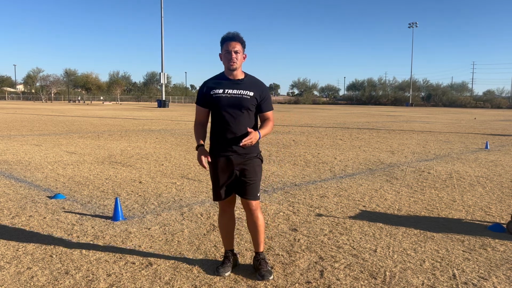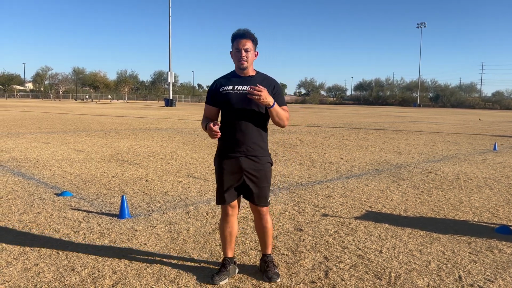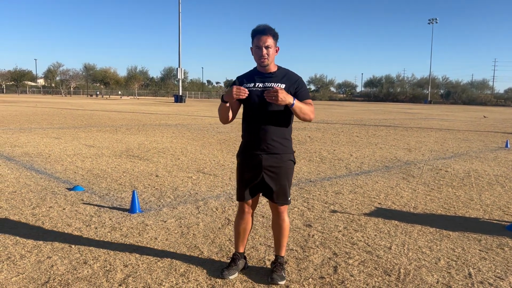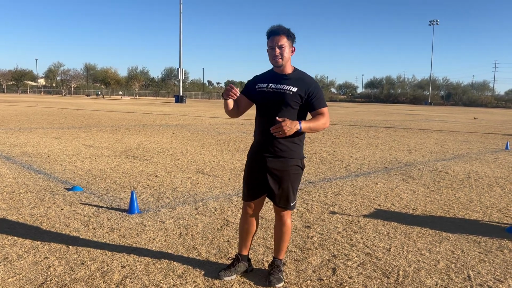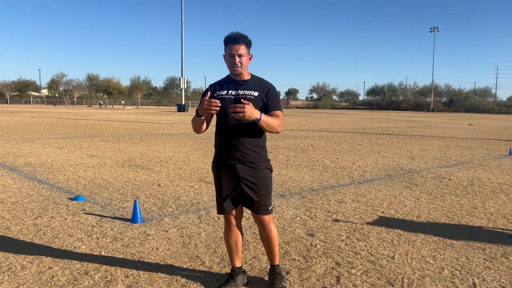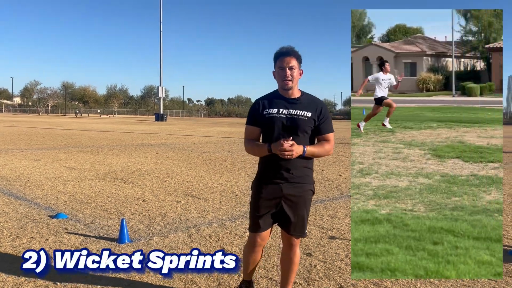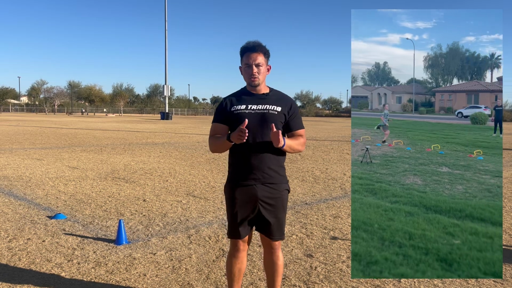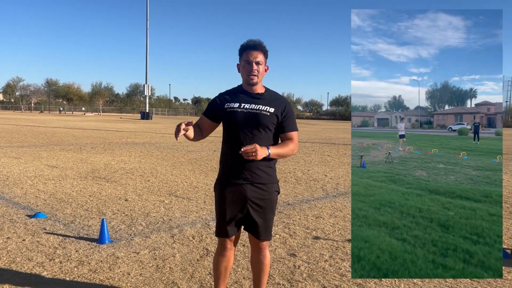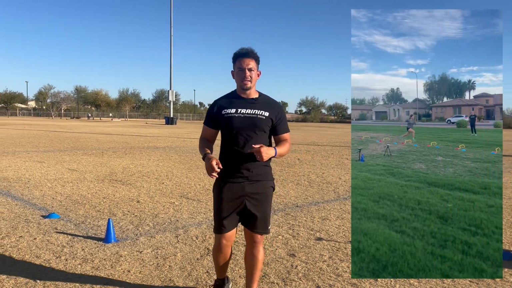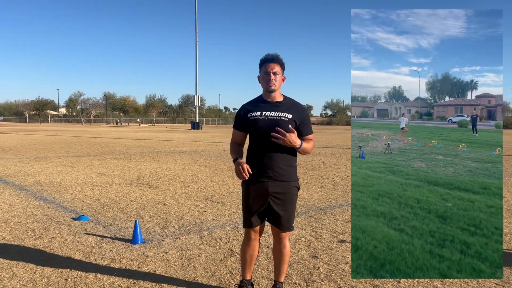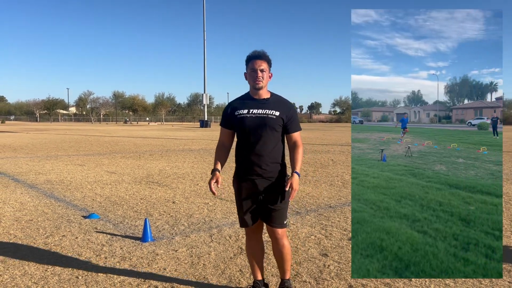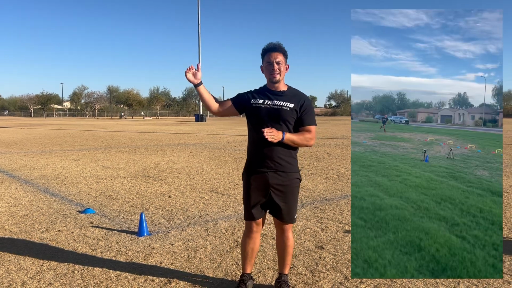The second thing that I want you to do to make those backside mechanics and front side mechanics more efficient is wicket sprints. I absolutely love wicket sprints just simply because it's the closest thing to running normal, and it's reinforcing good technique. It's very hard to do wickets with terrible technique. And so what we want to do is space the wickets out an appropriate distance.